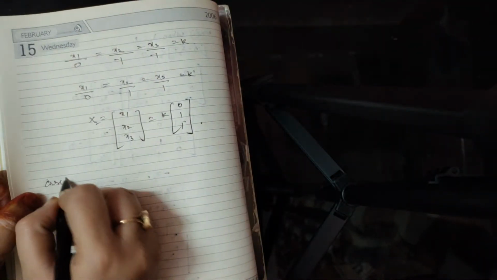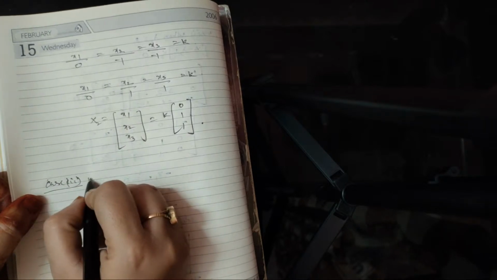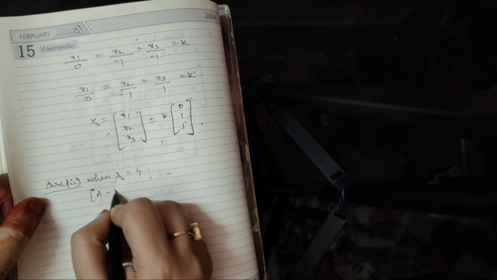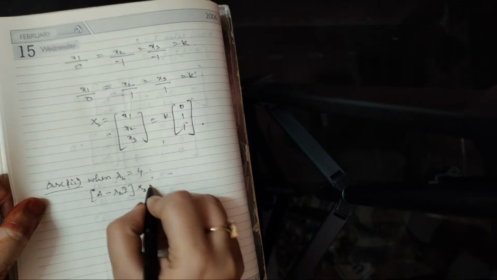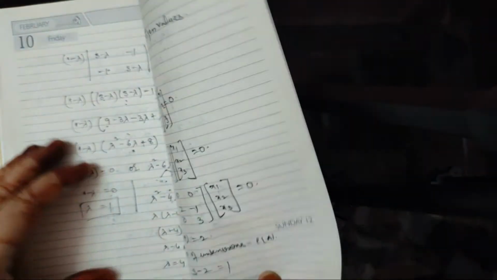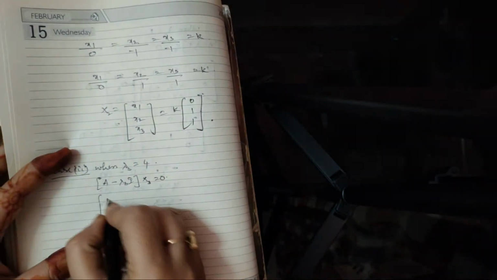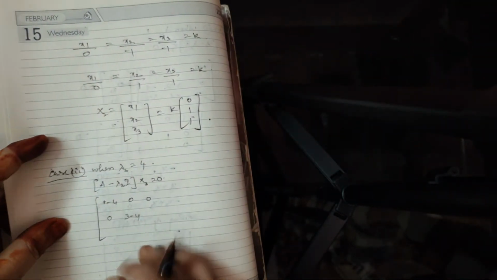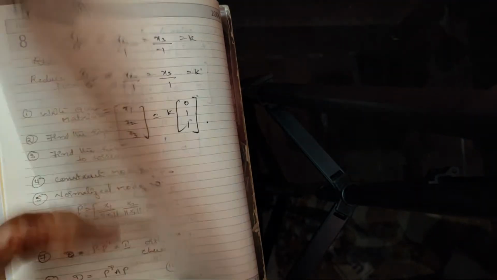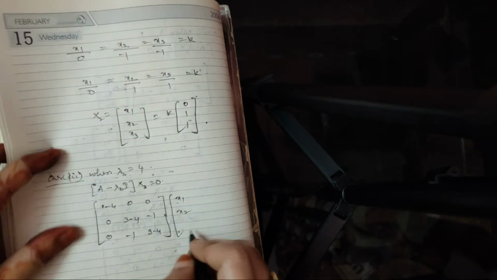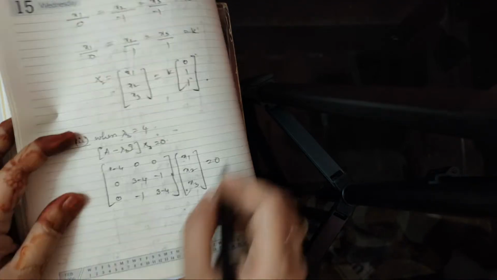In case 3, when lambda equals 4, (A minus lambda 3I) into x3 equals 0, where the value is 1 minus lambda. So 1 minus 4, 0, 0, 0, 3 minus 4, minus 1, 0, minus 1, 3 minus 4, times x1, x2, x3 equals 0.